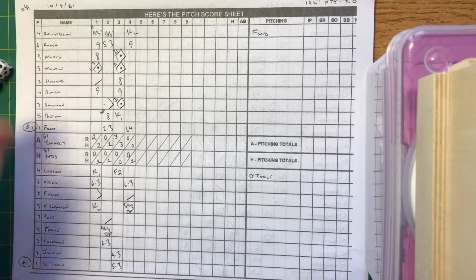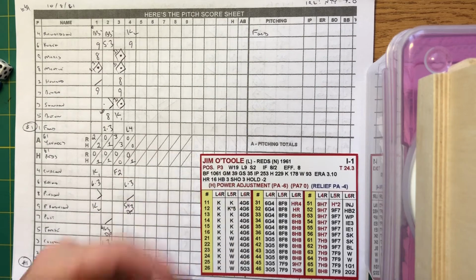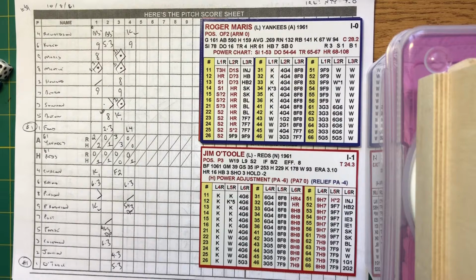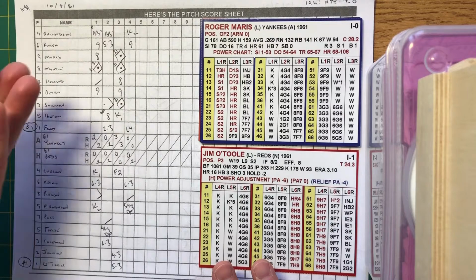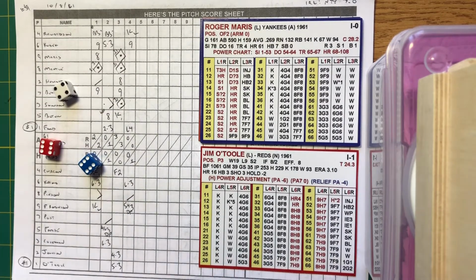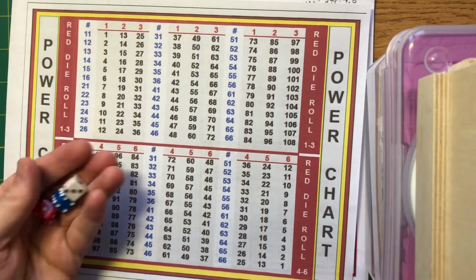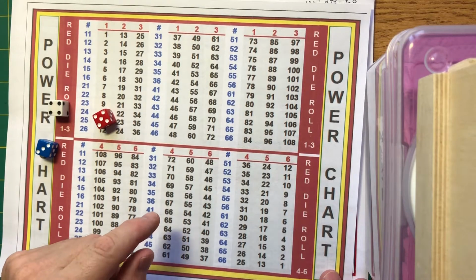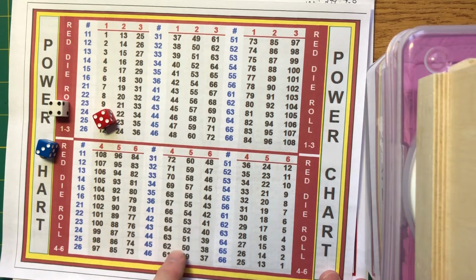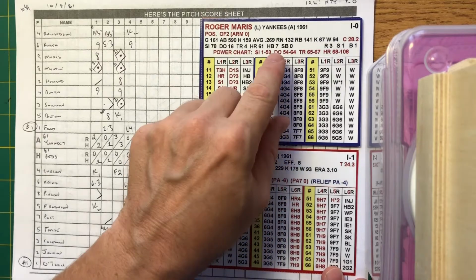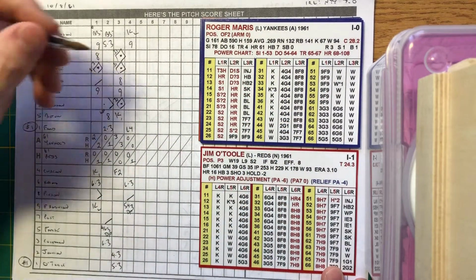Your score, Yankees 5, Reds nothing. Maris, Mantle, and Howard. The last time this trio was up, they hit a couple bombs in the third. Oh, Jim O'Toole winds and deals. That's a 6:46. Gonna be a power chart check. Get our random number. 543 is a 52. We subtract 6, we go down to 46. And it's a base hit for Maris.